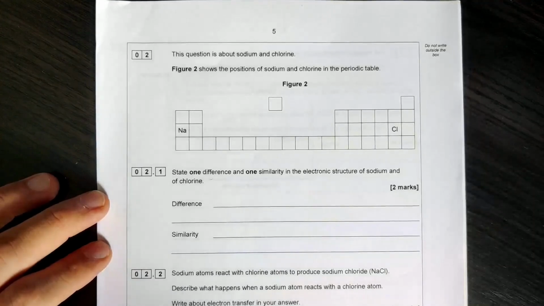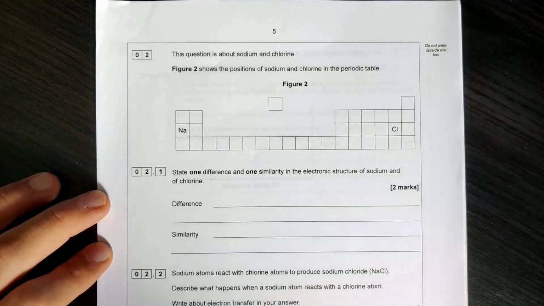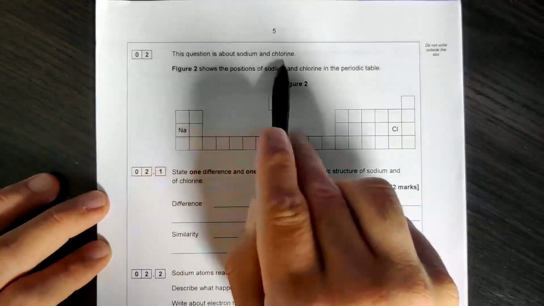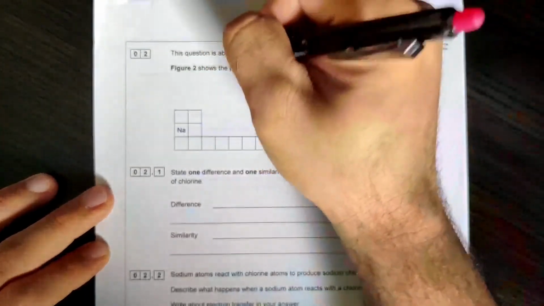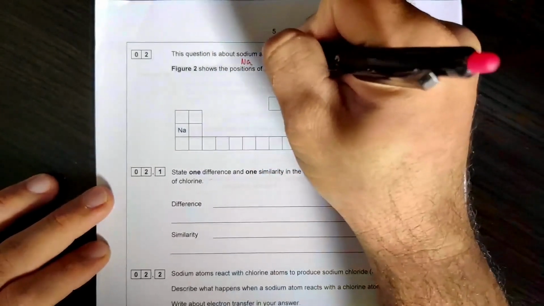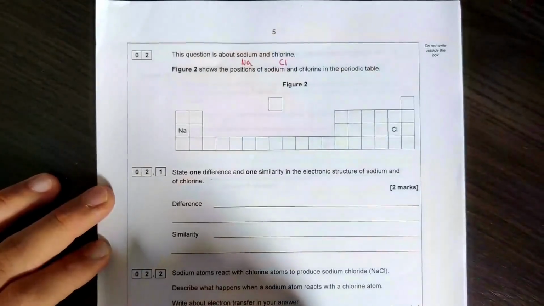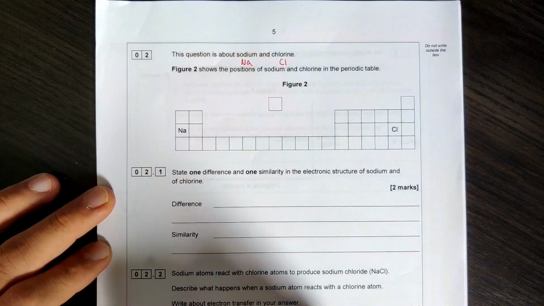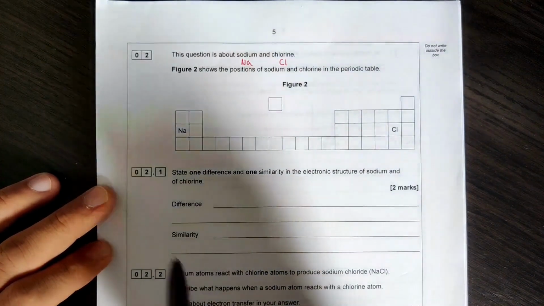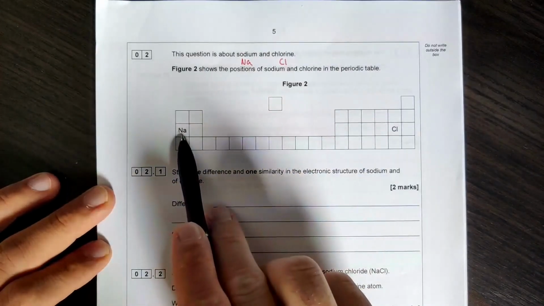All right, guys, so welcome back. This is question number 2. Now, this question is about sodium and chlorine, okay? So just go there, sodium and chlorine. Figure 2 shows the position of sodium and chlorine in the periodic table. So we got the periodic table here, Na and then chlorine.